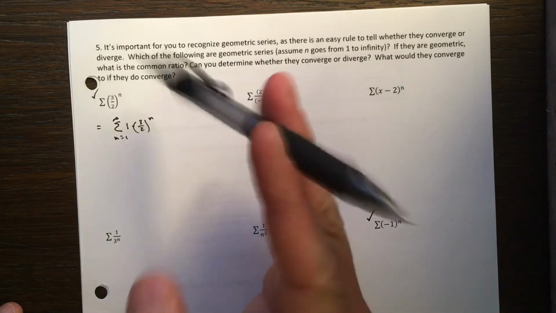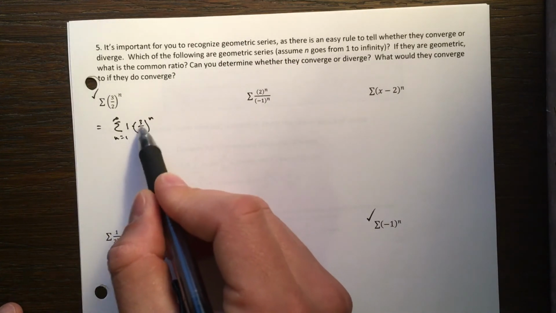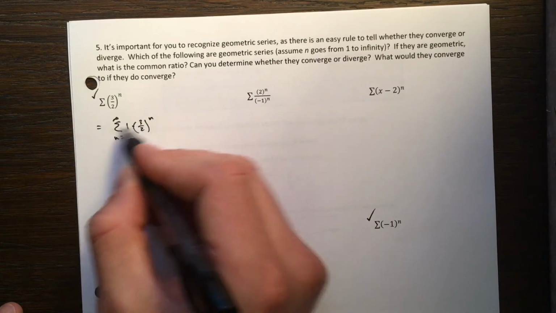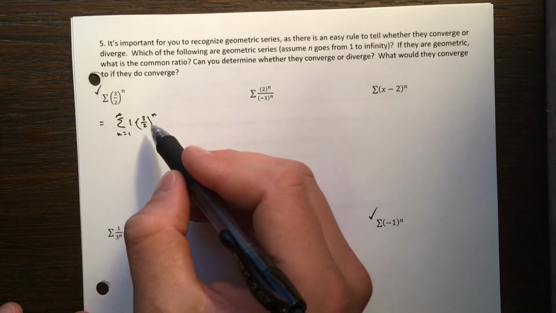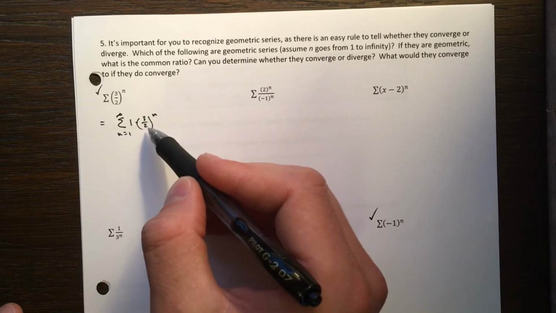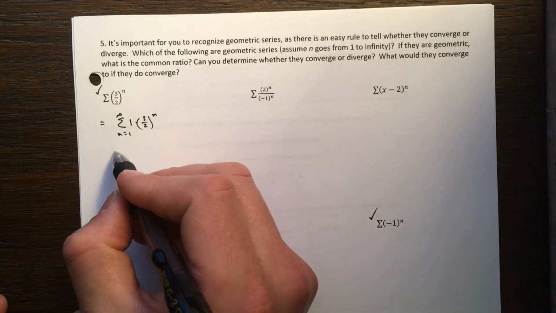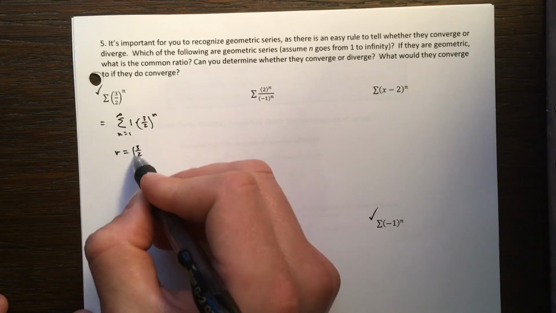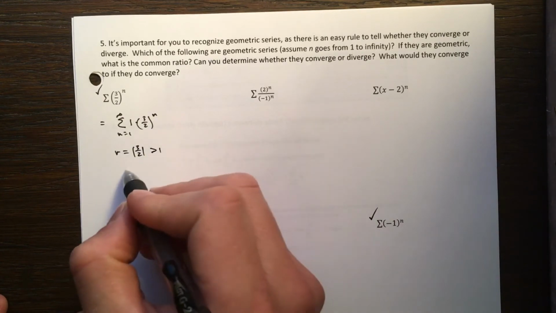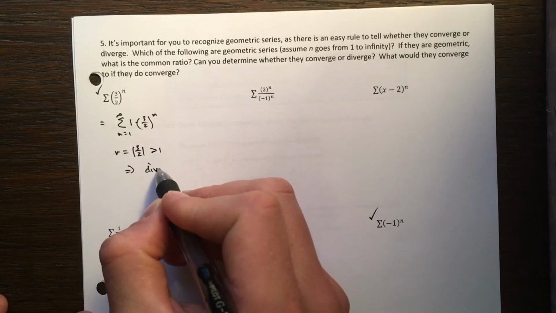But my first term here is not 1. My first term is 3/2, because if I plug in 1, I get 3/2. If this were going to converge, I'd have to consider that. But since the constant ratio is 3/2 and that is definitely greater than 1, this thing is going to diverge.